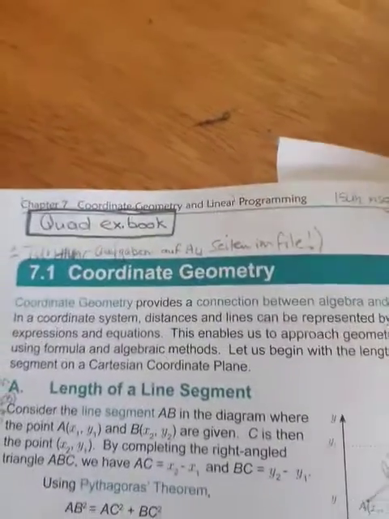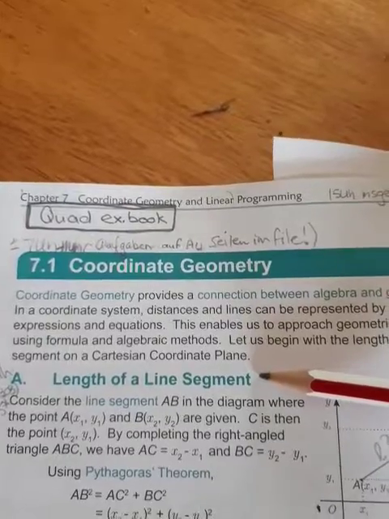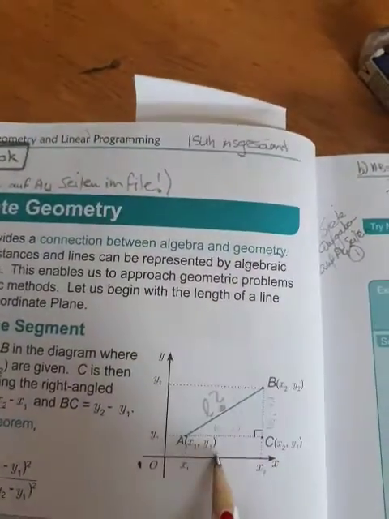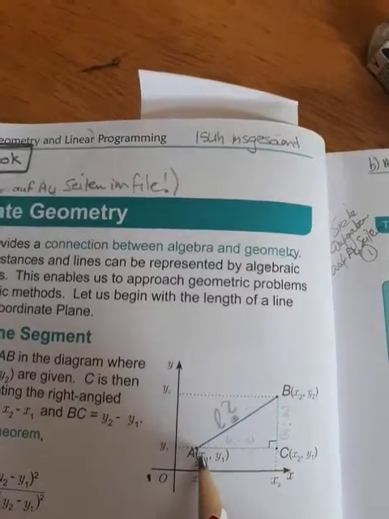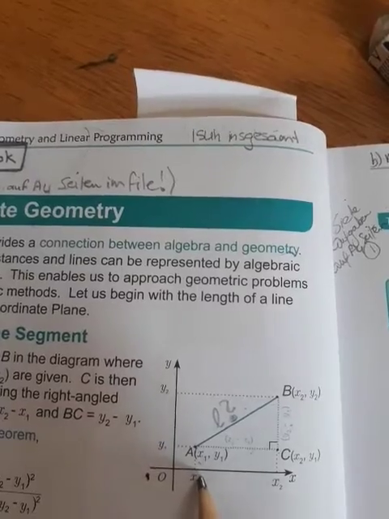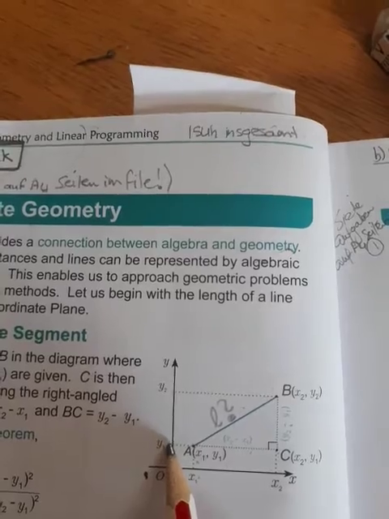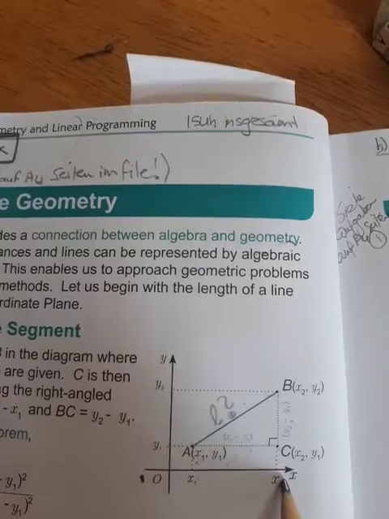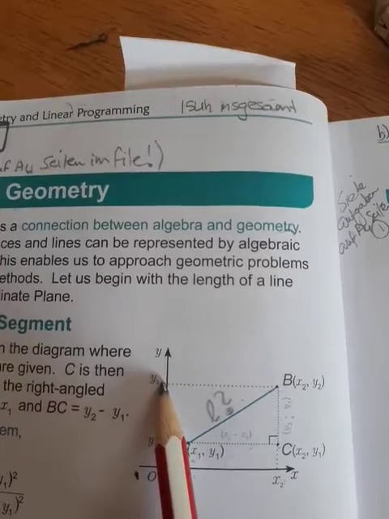Right, let's look at the first point. You must be able to calculate the length of a line segment. So let's look at this example. For instance, they give you a line which is AB, okay? And then A has a coordinate, which in this case is called x1. Remember, you read it off from the x-axis, and y1, which is read off from the y-axis. And B has a coordinate of x2, which is read off the x-axis, and y2, which is read off the y-axis.